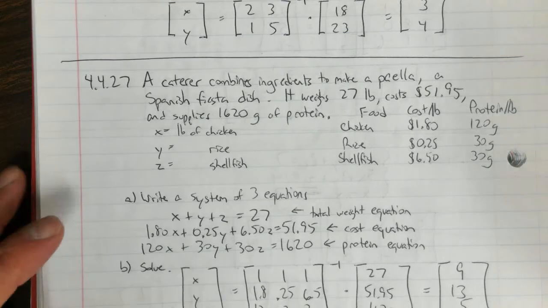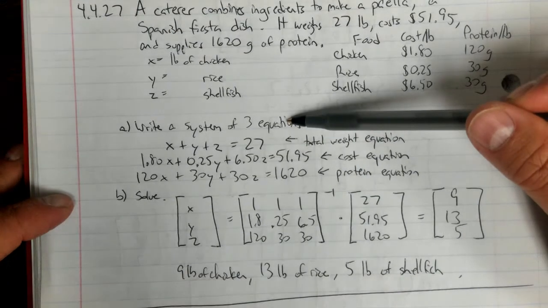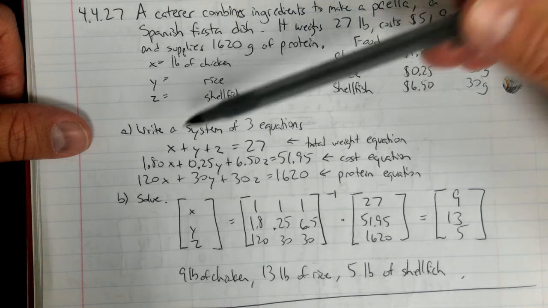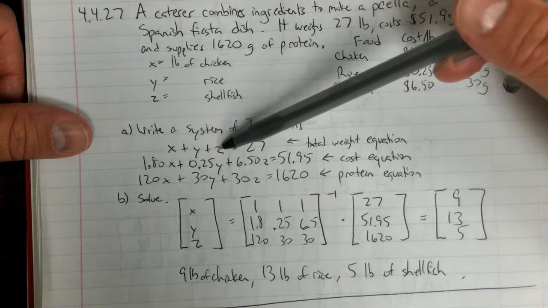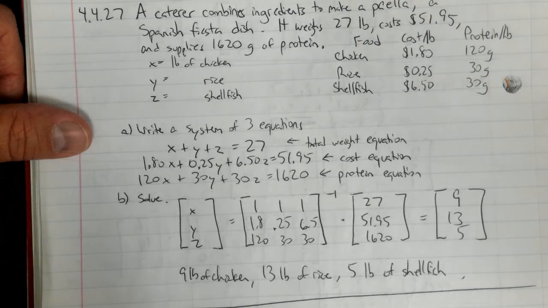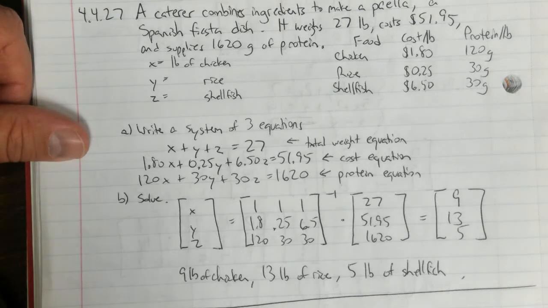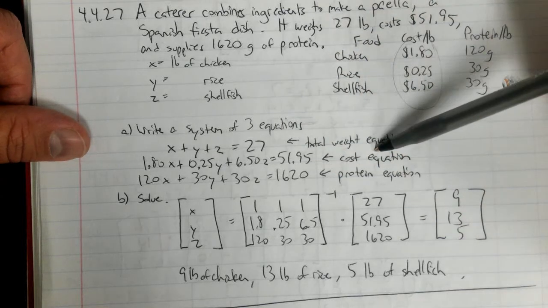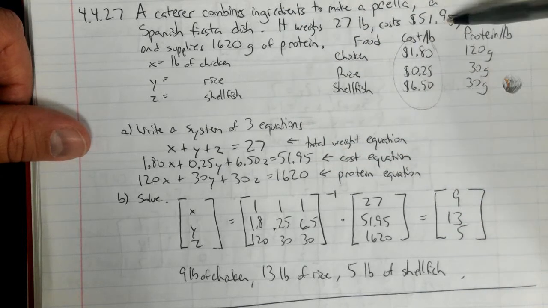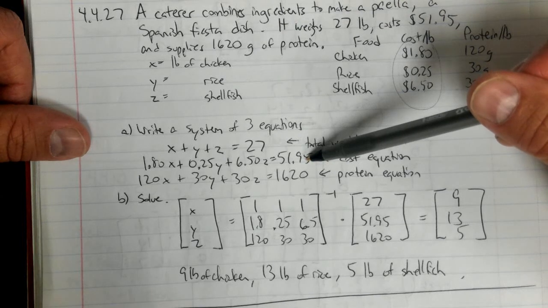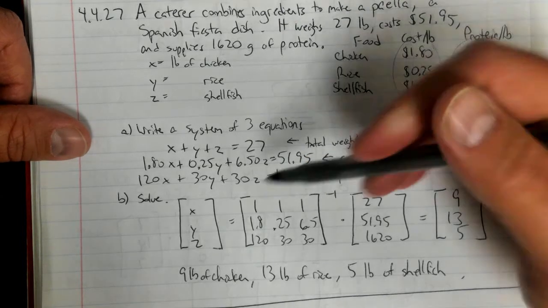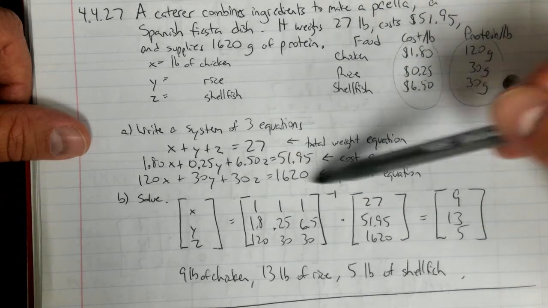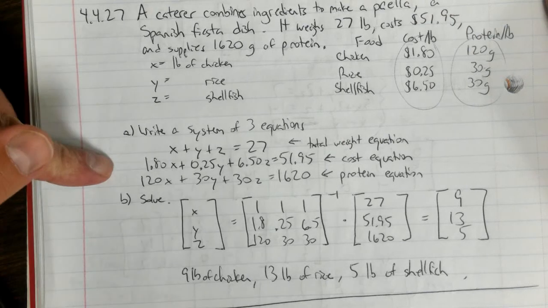Okay, so first thing is you want to write a system of 3 equations. So the first thing is called the total weight equation. So it's like how much X plus how much Y plus how much Z equal 27. So that's your weight equation. The next one is going to be this, which is your money equation or cost equation. And you set it equal to your total cost, $51.95. And then for this one, you have your protein equation, 120, 30, 30, and then your total. So that's your protein equation.